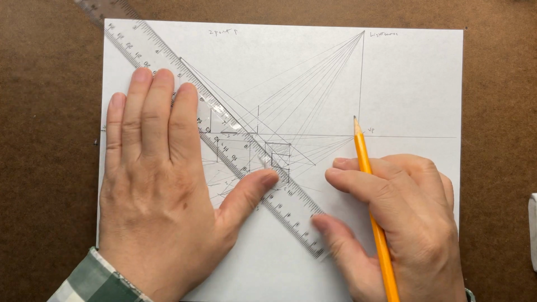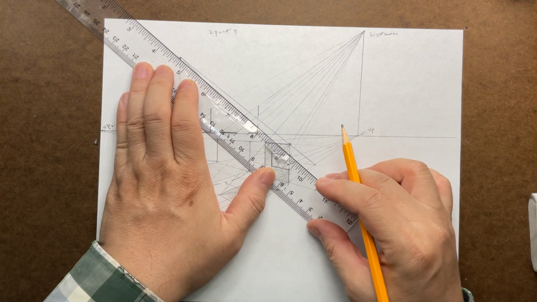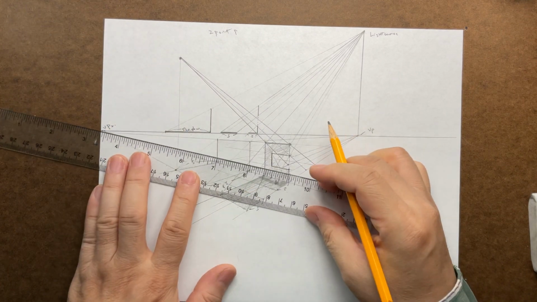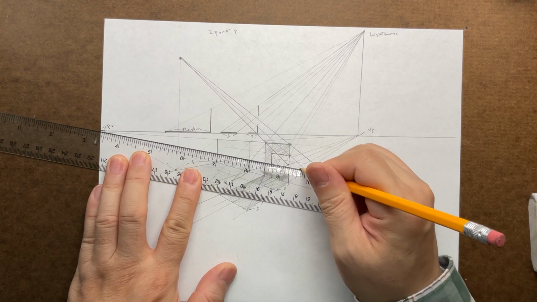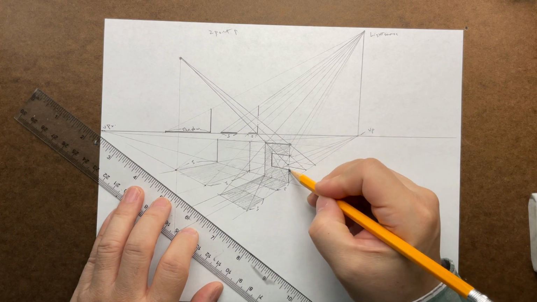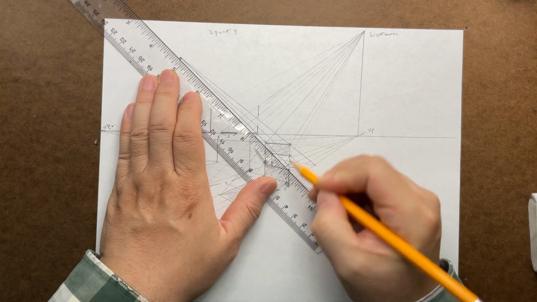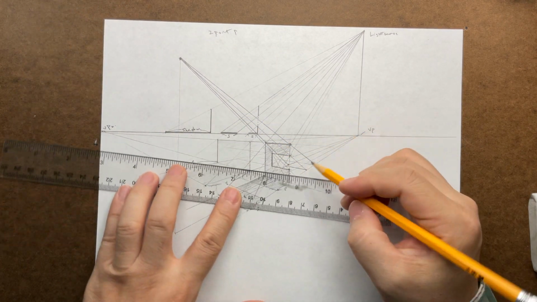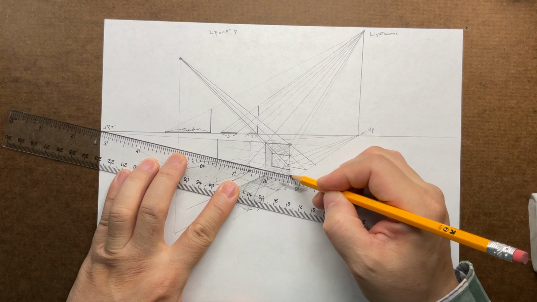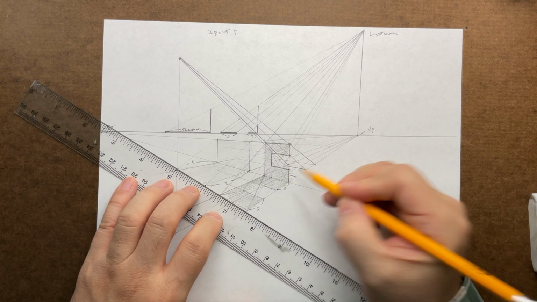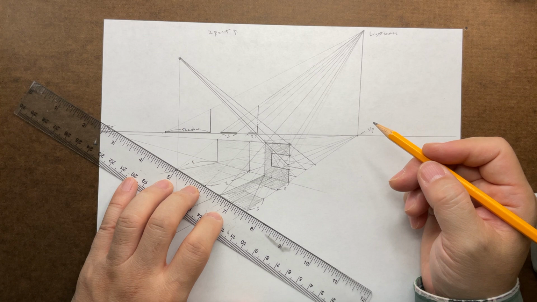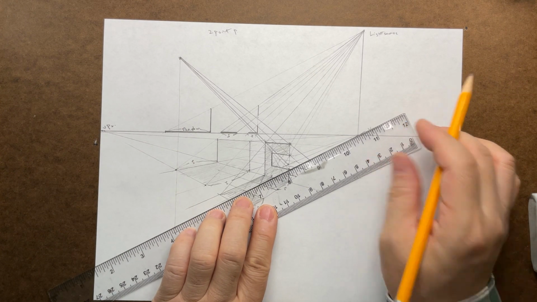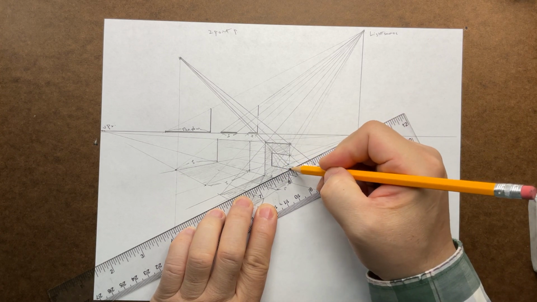And connect this part. That will be the thickness of the top, right? And then connect that one to there. And that will be the shadow for this part, okay? So this part, I continue this all the way here.